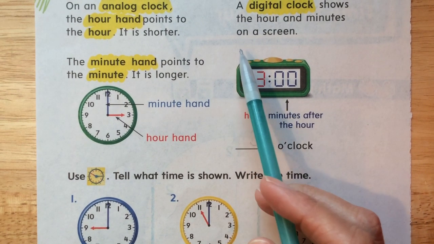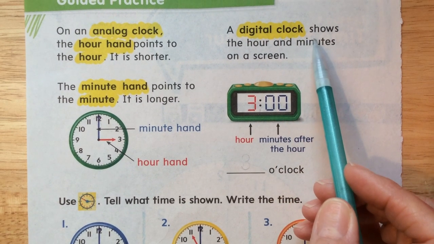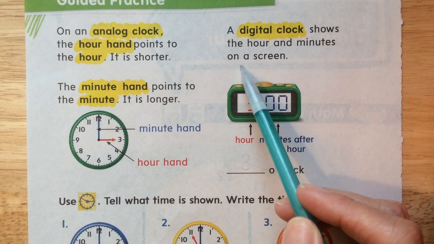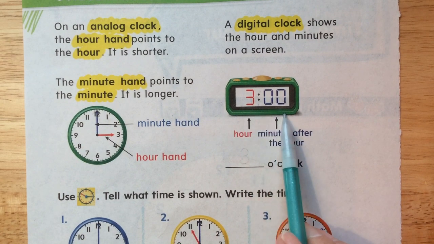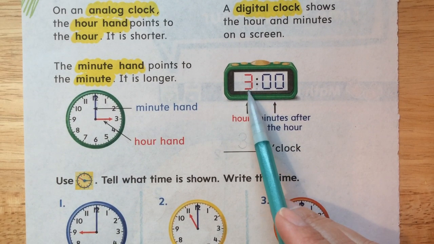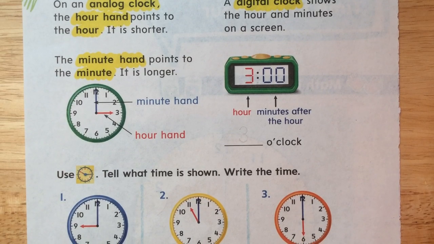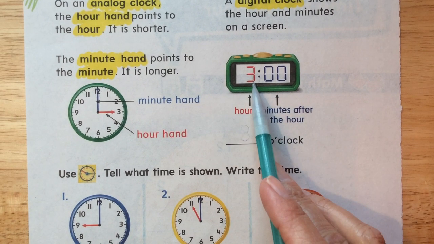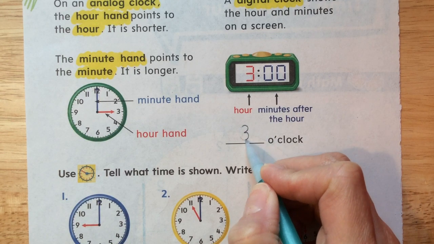Let's read over here. A digital clock shows the hour and minutes on a screen. So this clock reads 3 o'clock. We have the hour before the 2 dots. The minutes come after the hour. So what time does this clock say? Let's all write 3 o'clock.